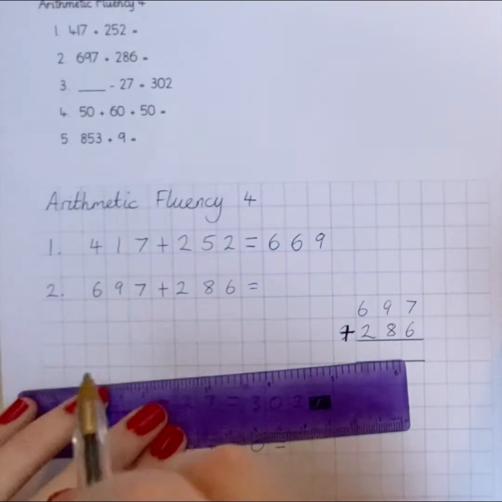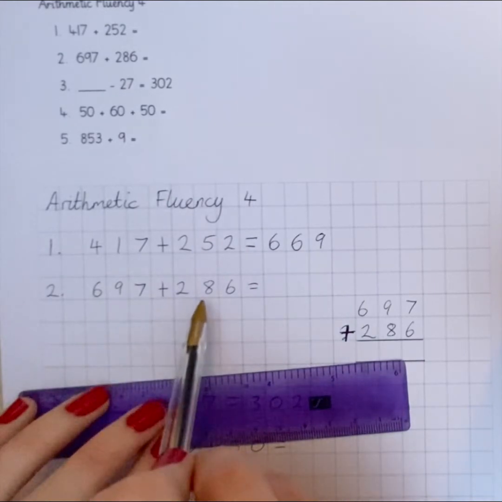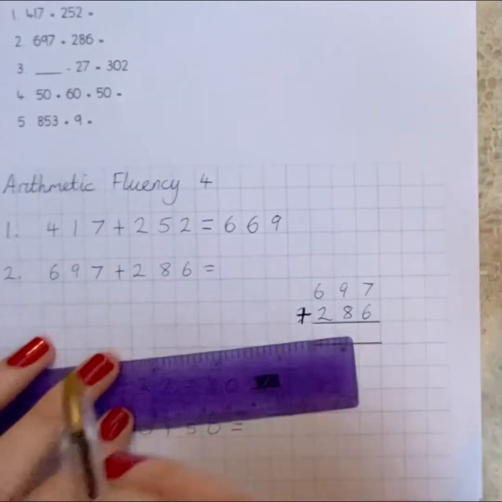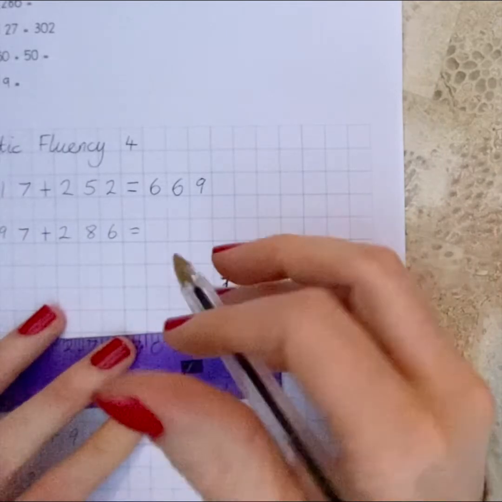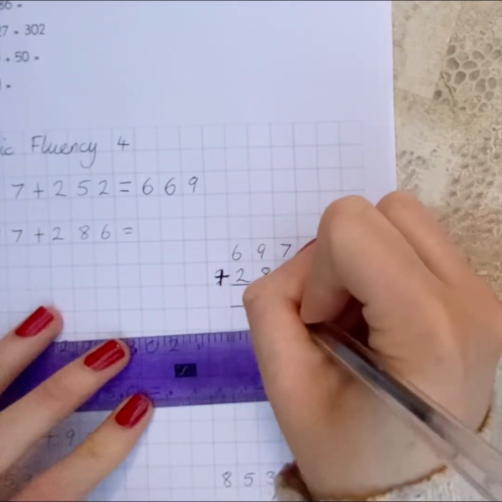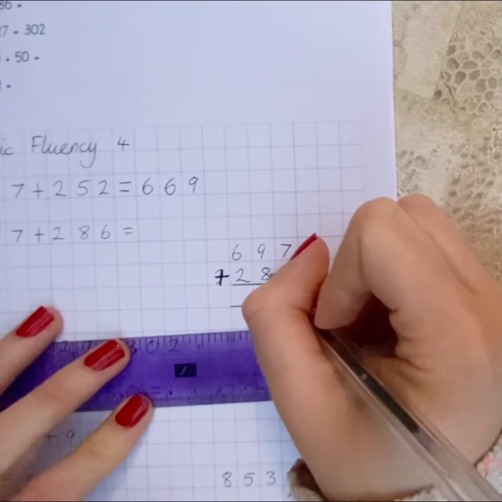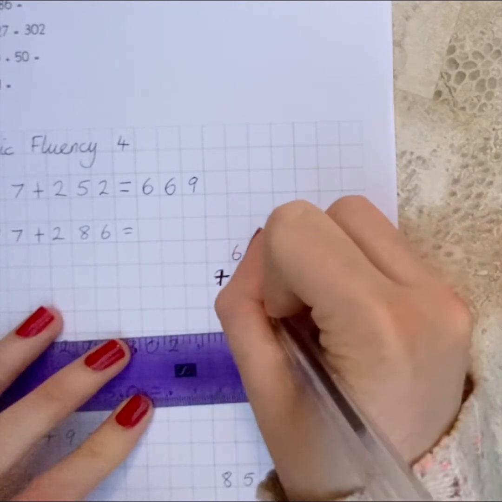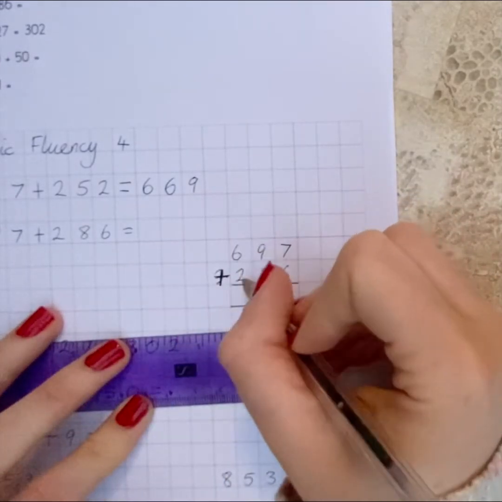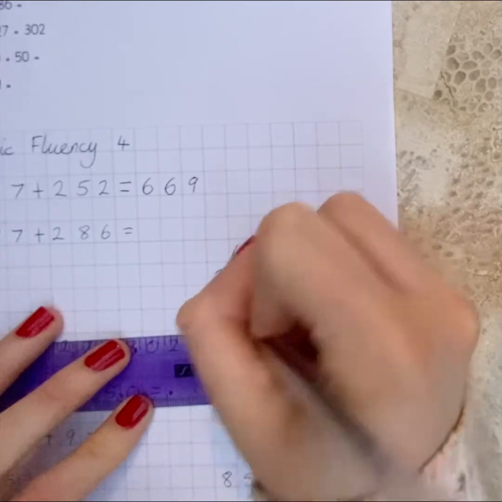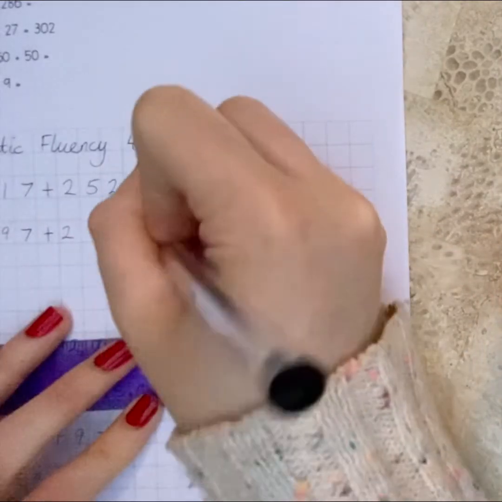Now here we have 697 add 286. I'm going to use column method. So 7 add 6 equals 13. 9 add 8 equals 17. Add one more, 18. 6 add 2 equals 8. Add one more is 9 in the hundreds, 983.